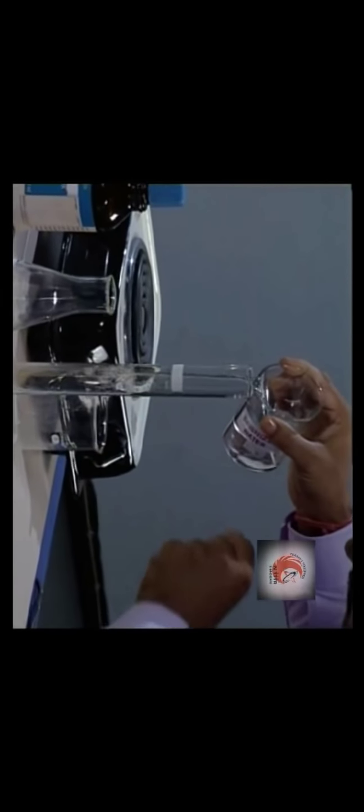To make up for the same, we will add distilled water. Transfer it in conical flask.